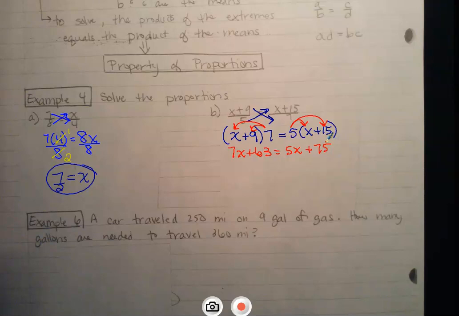And then we're going to solve this equation like any other. So I'm going to subtract 63. I'll have 7x equals 5x plus 75 minus 63 is 12. Okay, I'm going to subtract 5x. 7x minus 5x is 2x equals 12.